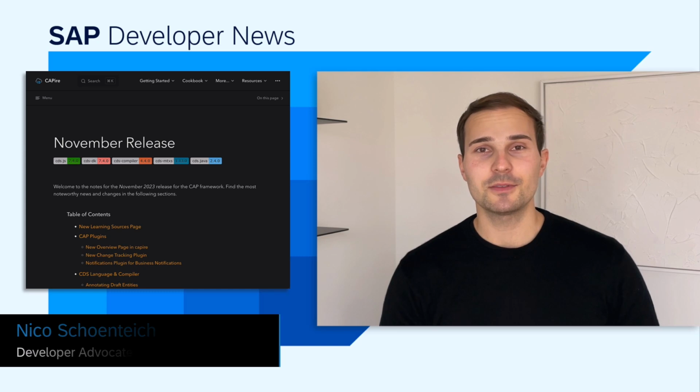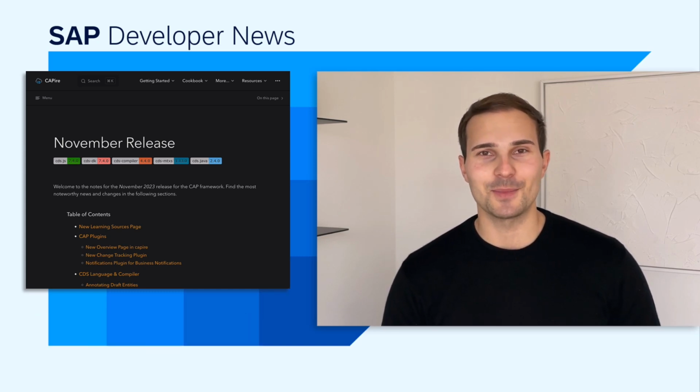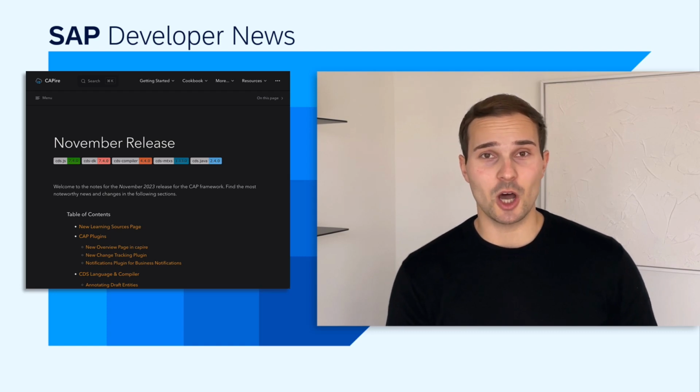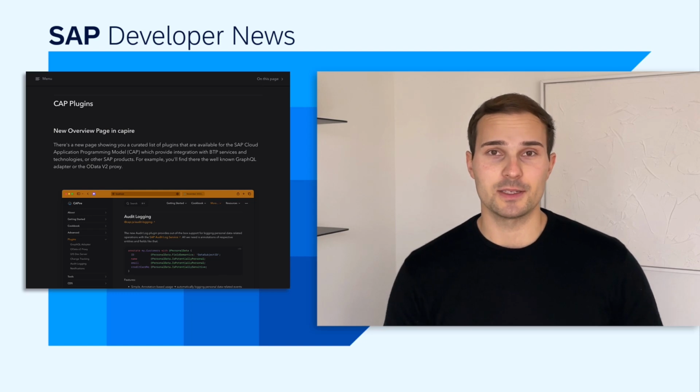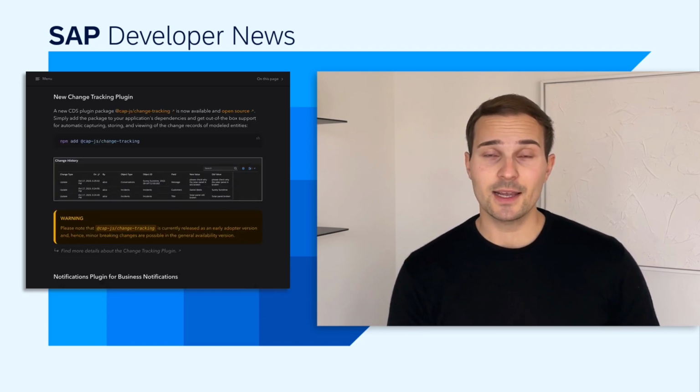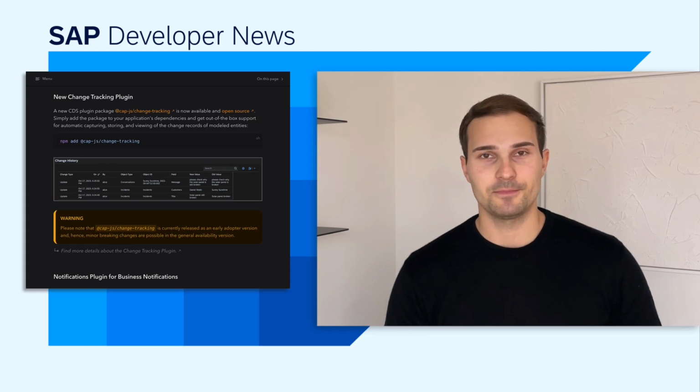The November release of the SAP Cloud Application Programming Model is out now. Some of the highlights are new overview pages in the docs for learning resources and for all available plugins. Since CAP introduced the plugin mechanism, a good set of plugins has already been developed. And new additions for November are change tracking and the notifications plugin.